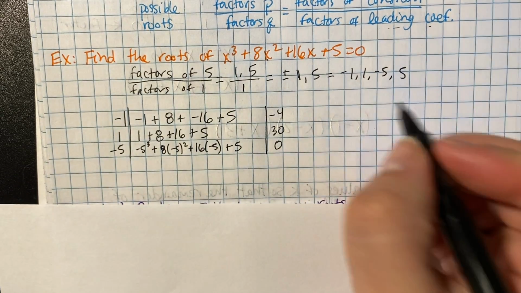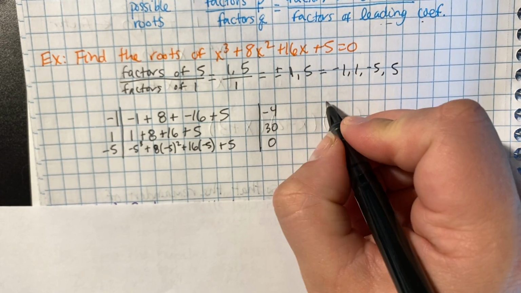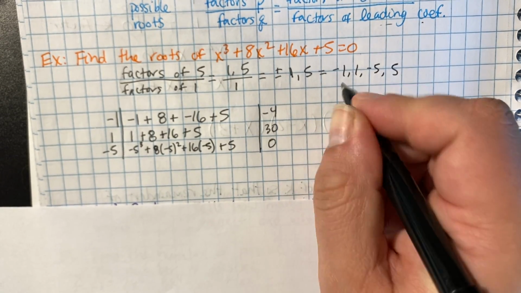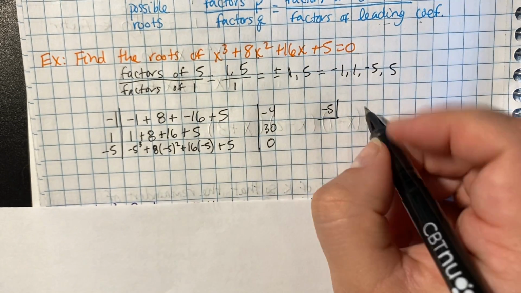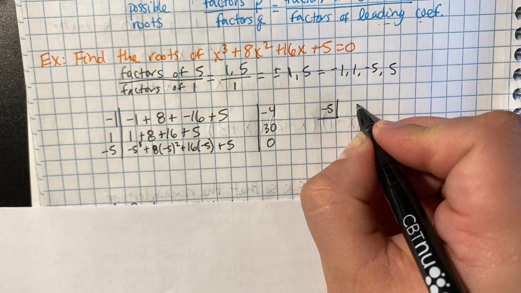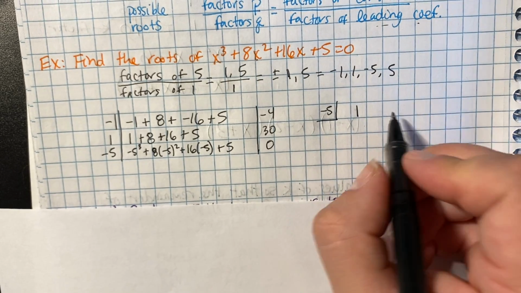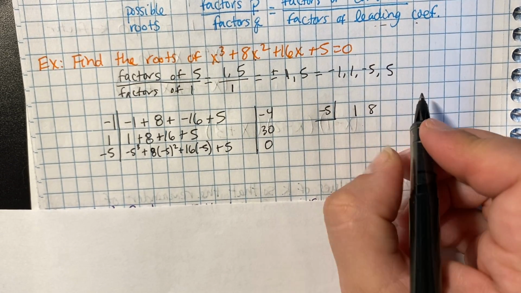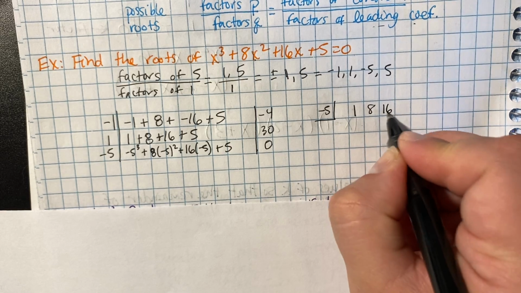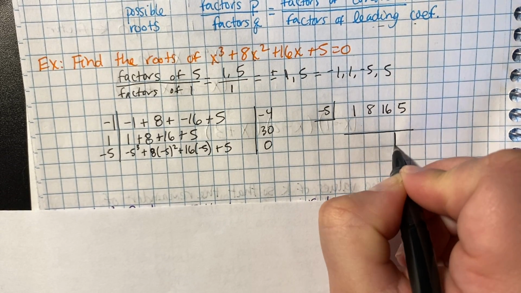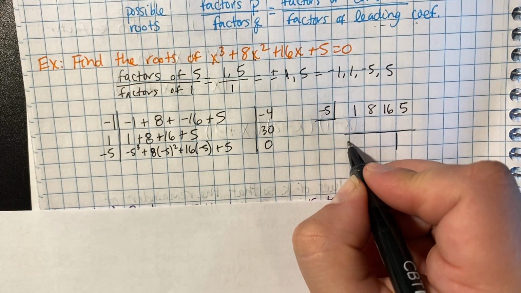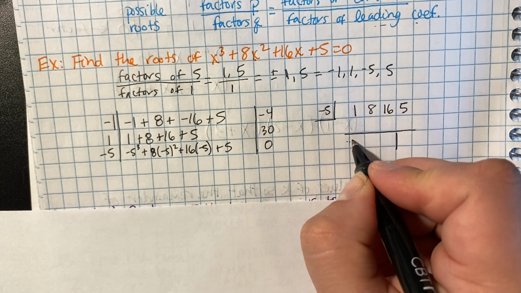So what am I going to do? I'm going to synthetically divide -5 out of this equation. So I'll have 1, 8, 16, 5. Okay, I'm going to bring this down.